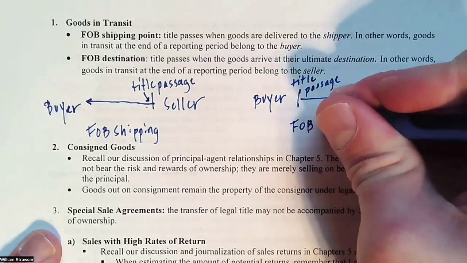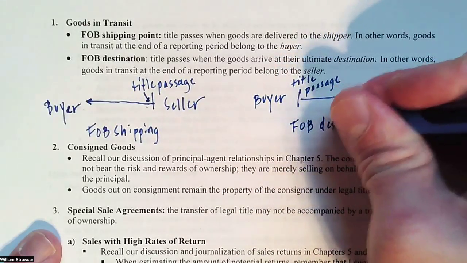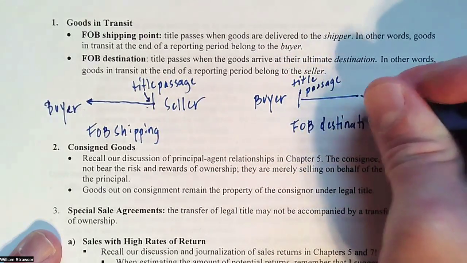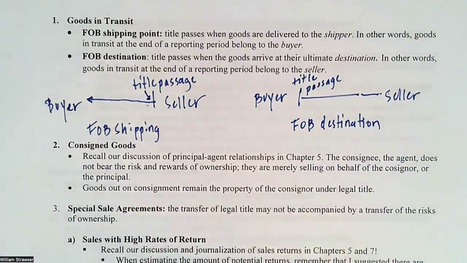So when it's FOB destination, if goods are still in transit, then we don't record a purchase as the buyer. They're still coming to me. They're on the boat, plane, whatever. It's not my stuff yet. Right?